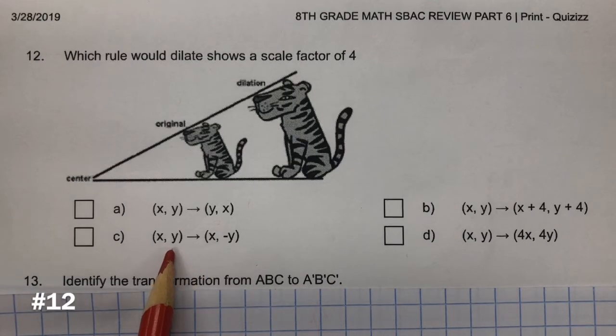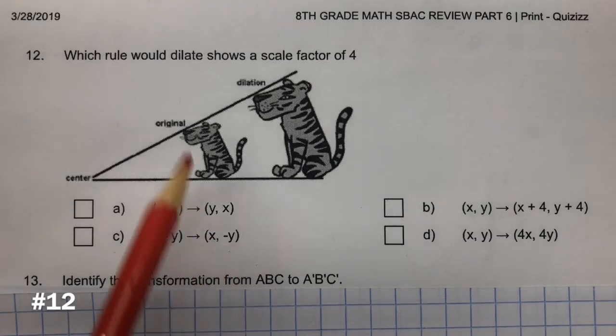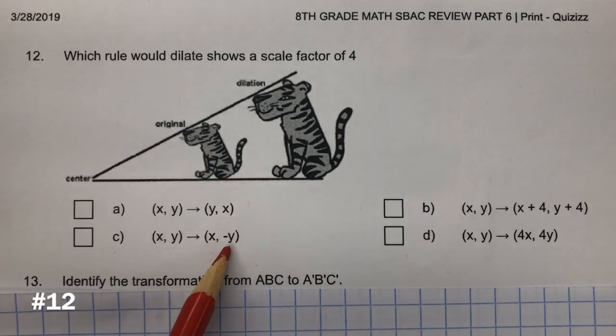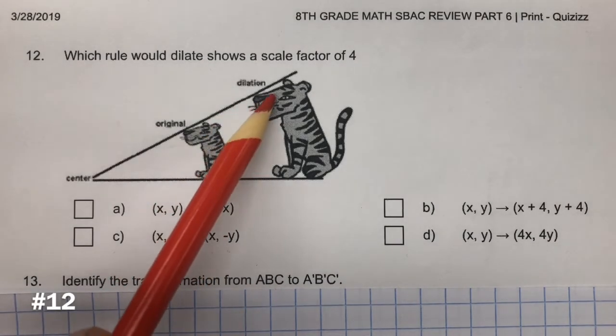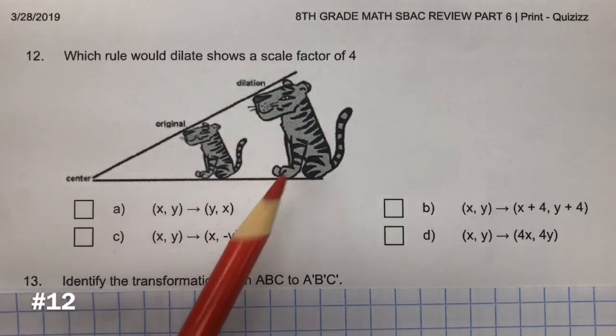For C, you have x and y. X stays the same. Y becomes its opposite. So this is decreasing. Well, that would distort this image. The x values would stay the same, but the y value is decreasing, so the vertical part of it would shrink. It would get smaller.